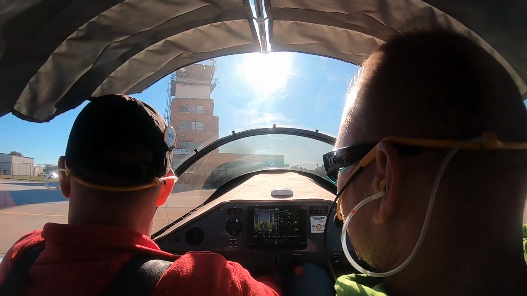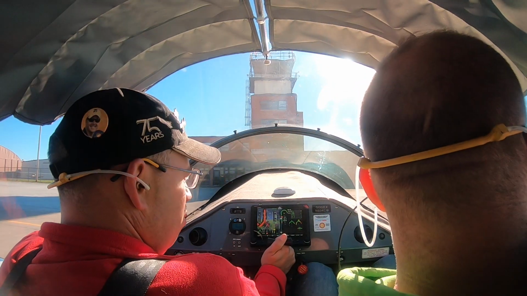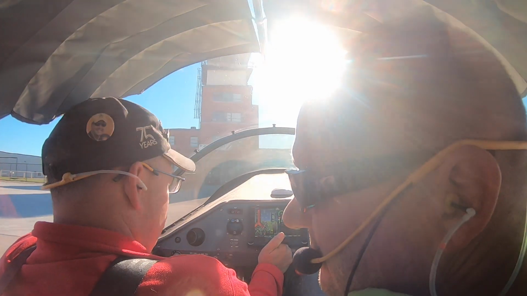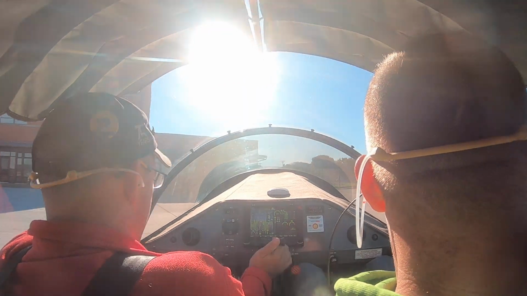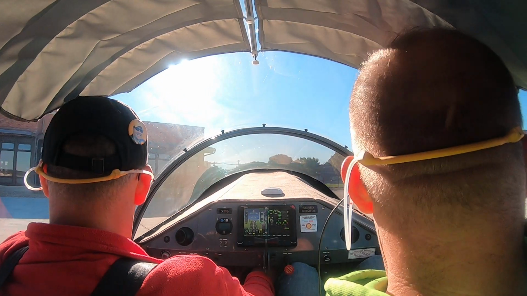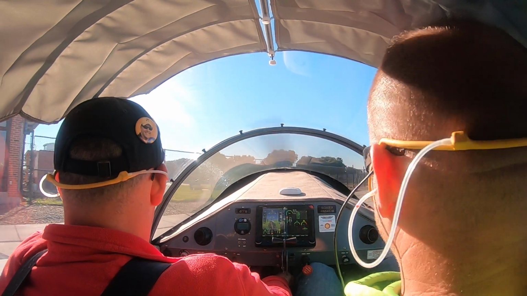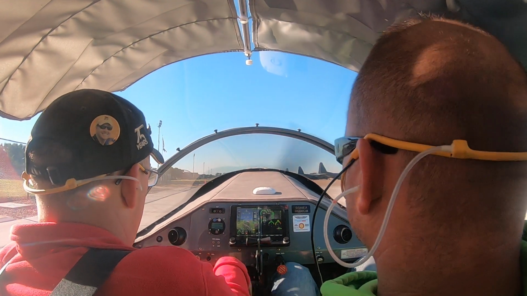St. Joe Ground, this is Piper Cherokee, November 267 Papa Charlie at Express Flight. I'm ready for takeoff. I'd like to remain in pattern for a series of touch-and-goes, and I have Bravo. November 267 Papa Charlie, St. Joe Ground, runway 35, taxiway Alpha. Runway 35 via Alpha 267 Papa Charlie.